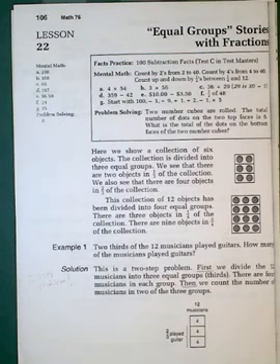Today we will be looking at lesson 22 in your book. Today, the title of our lesson is Solving Equal Groups Stories with Fractions. These problems involve two steps in order to solve. And I will be teaching you a way of solving them that involves drawing a diagram first. And so we will be drawing lots of diagrams in today's lesson.